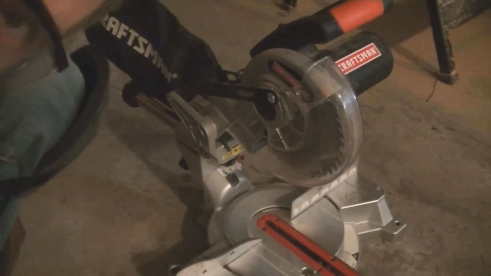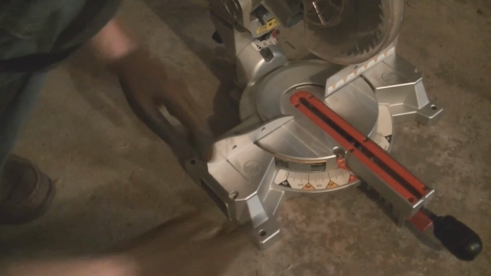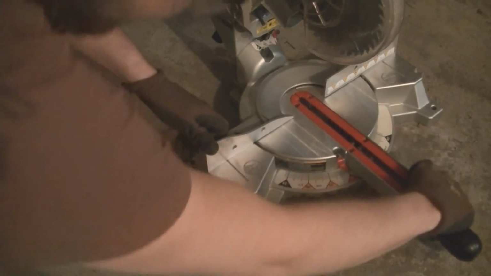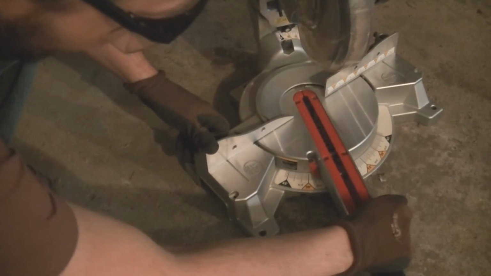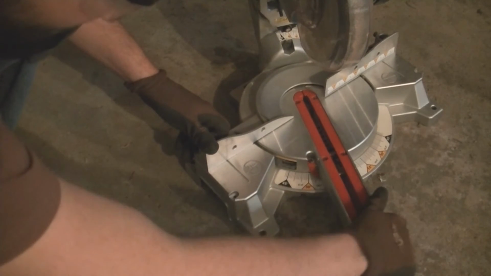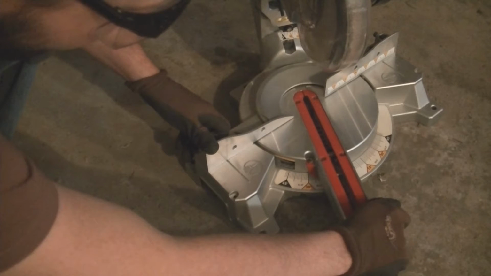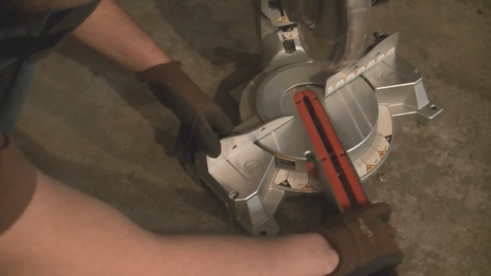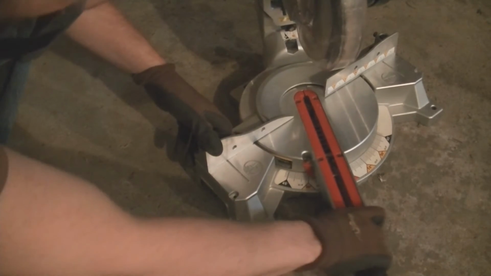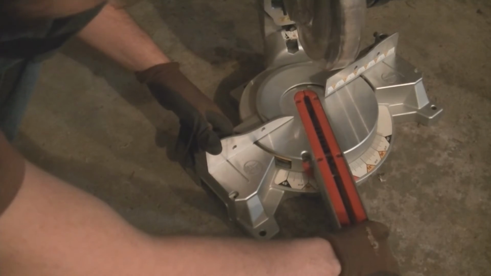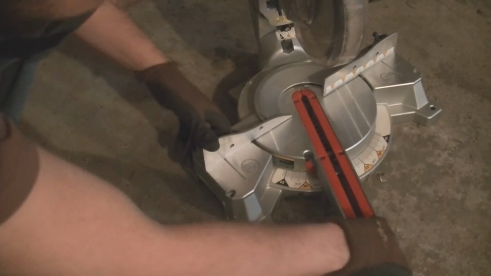Okay, we're at the saw here. Now, right now it's at 0 degrees. If we simply move this, we can move it over. There's 22.5, we need 23, so I'm just going to move it just past and have it lock into place here.